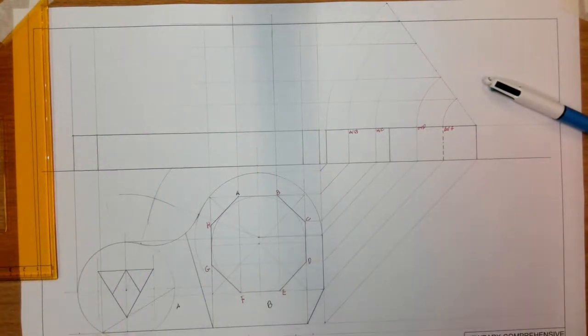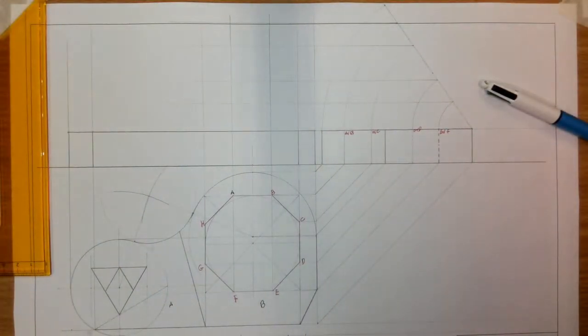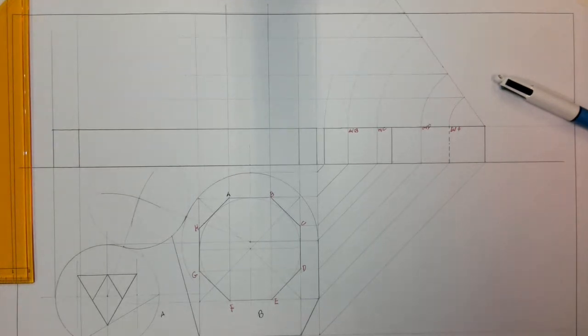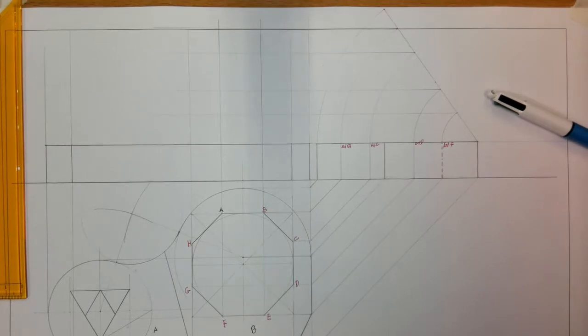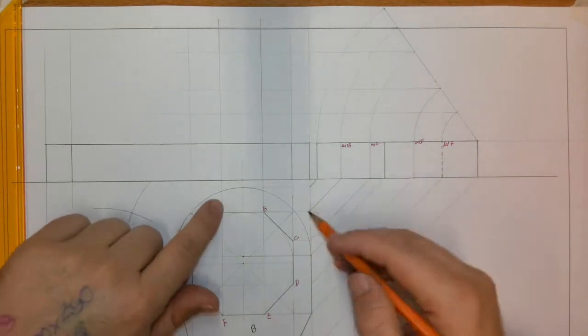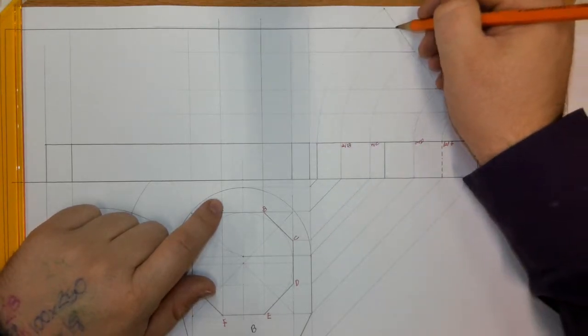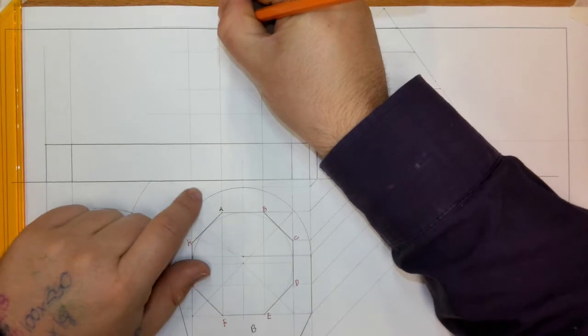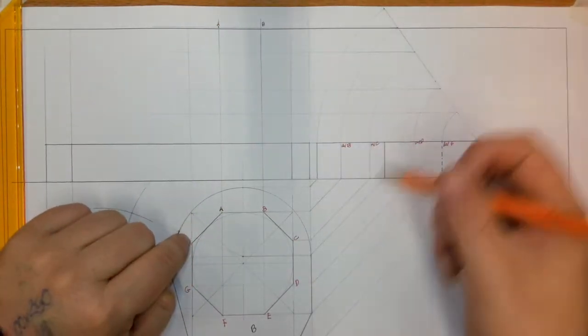I'm going to try and zoom in. I don't really have much room to zoom in. There we go. That's really the best I can do. So A over, up, cross from A. So there's A, B. Okay, match the points up.